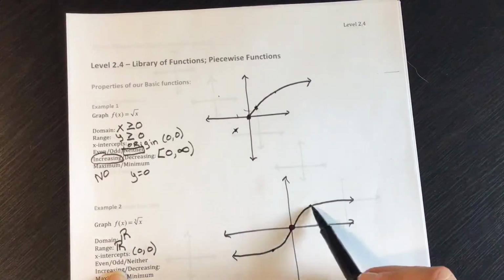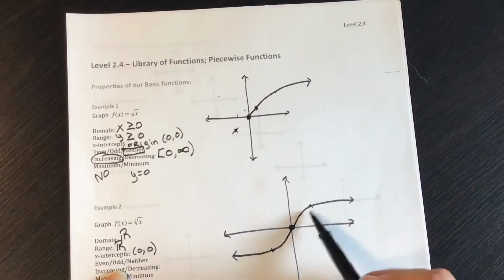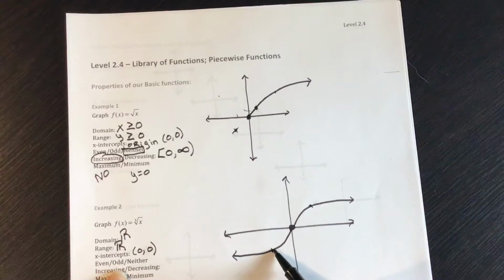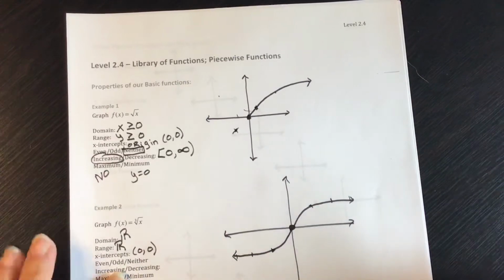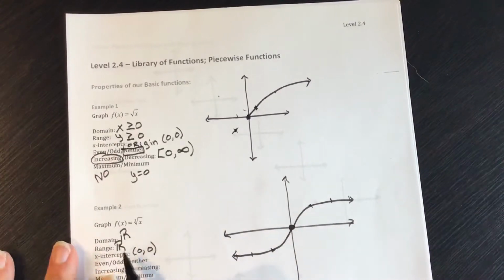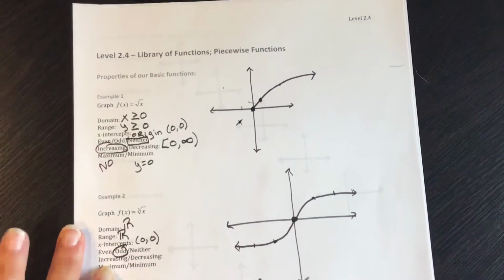So if I reflect this point over the origin and this point over the origin, it looks like those points are reflective over the origin. So in this case, we're going to say that our function is odd.